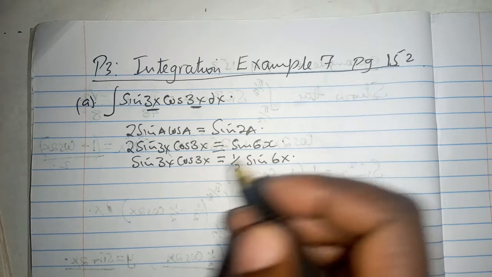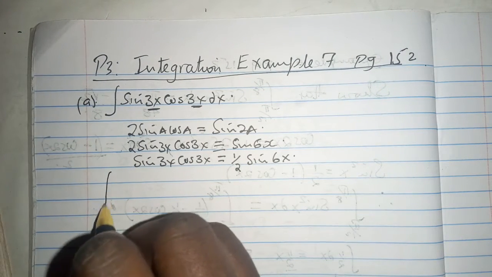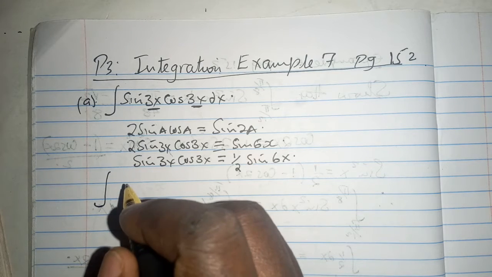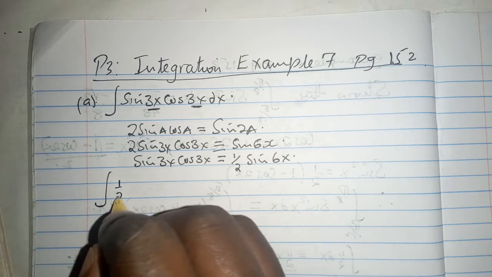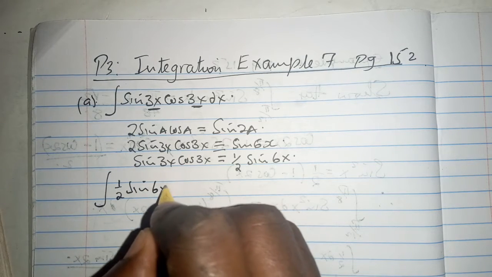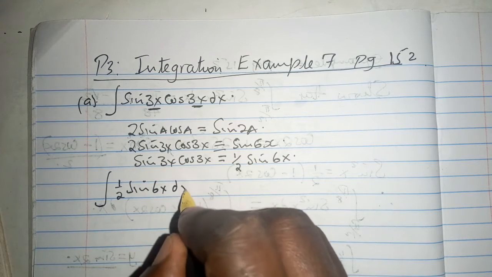What we need to do now is integrate a half sine 6x with respect to x.